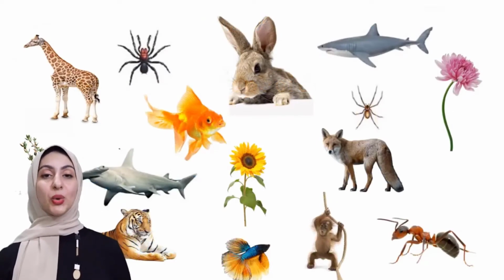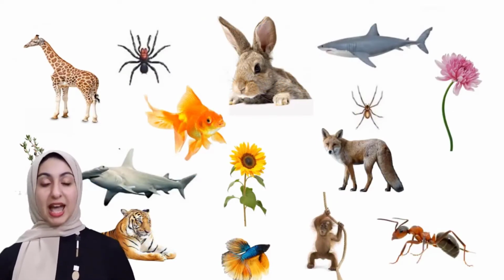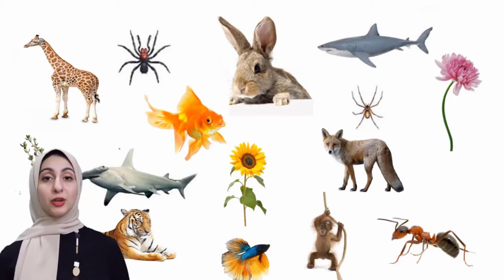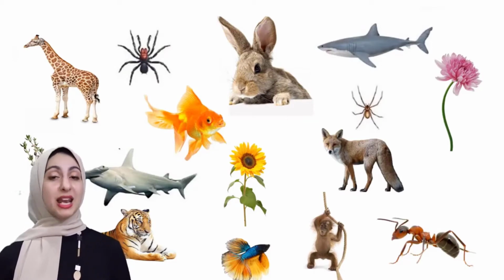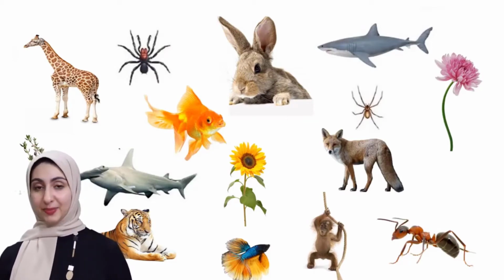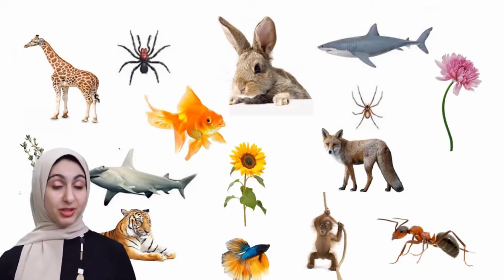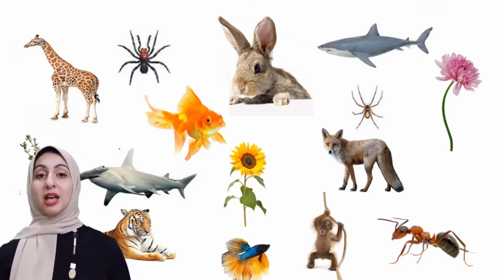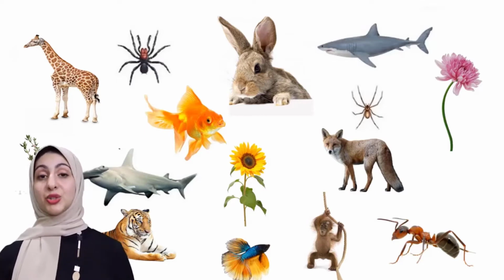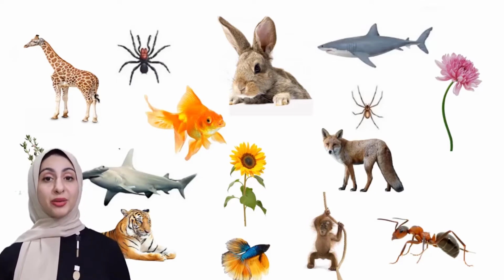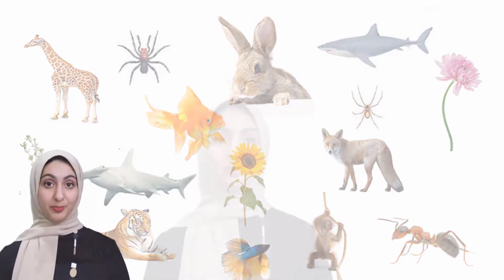This unit is basically talking about living organisms. And as you know, living organisms can be animals or plants, and we have different animals and different plants. Some scientists are interested to know and study more about living organisms, so they decide to put them in groups to make it easy for them to study.